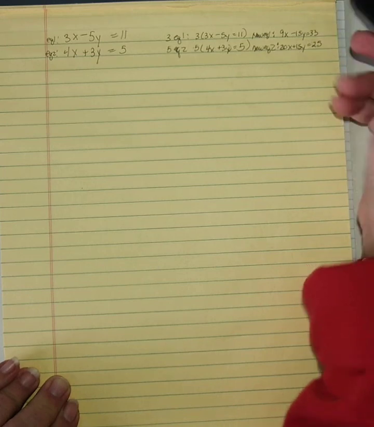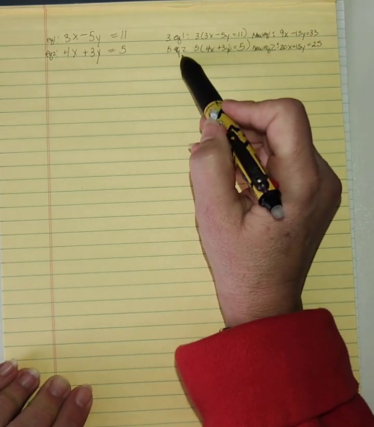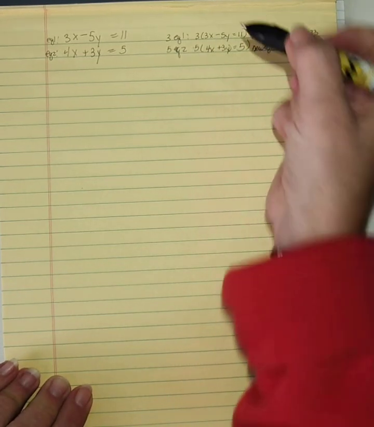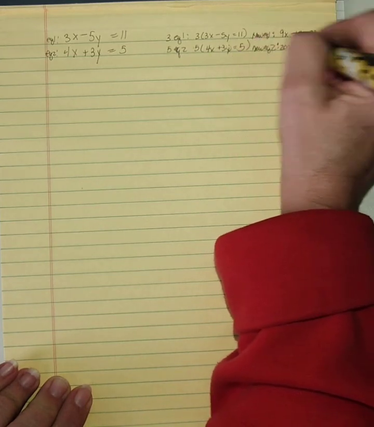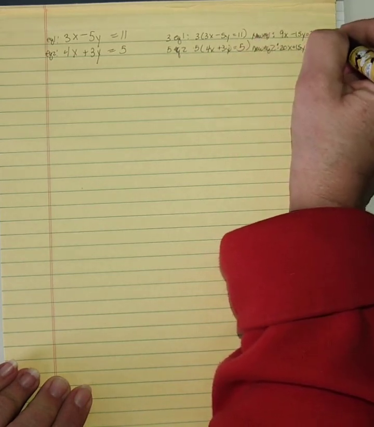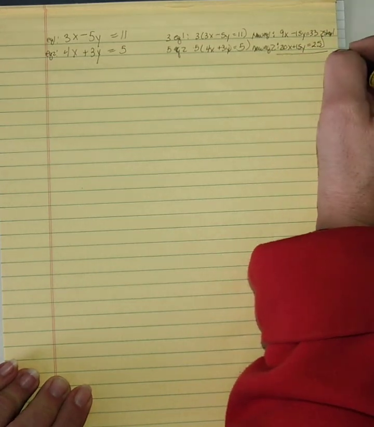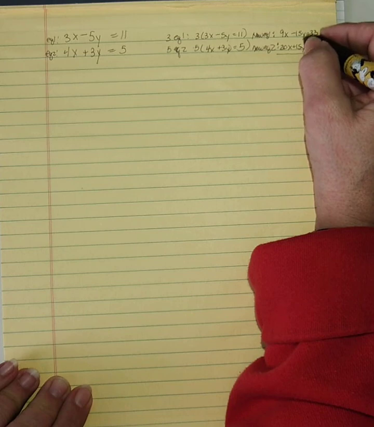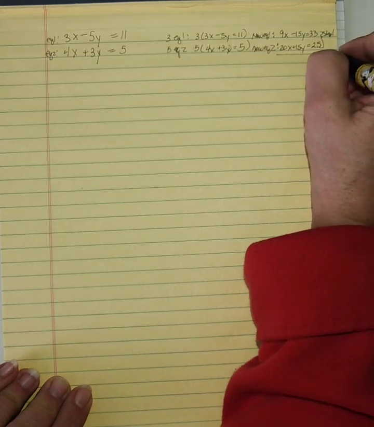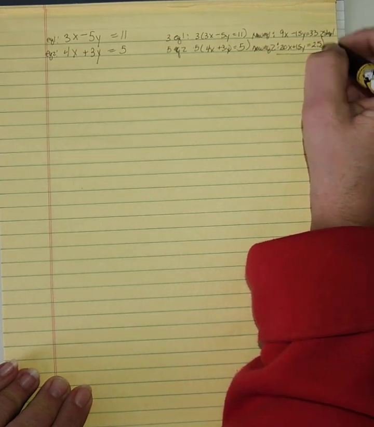And we see that, so that was my step 1, was to multiply. So here's step 1. Now I'm going to add the equations so that one of the variables, in fact the y variable, gets eliminated. So it does.